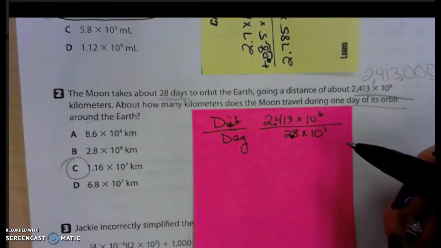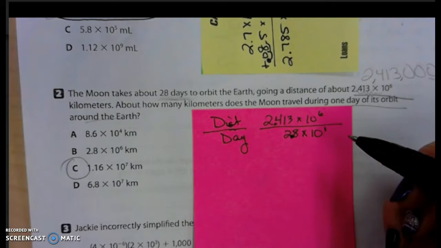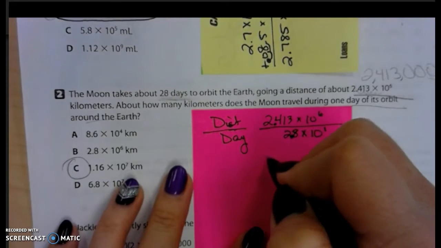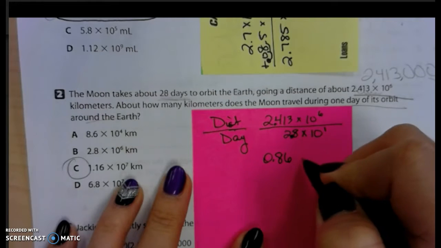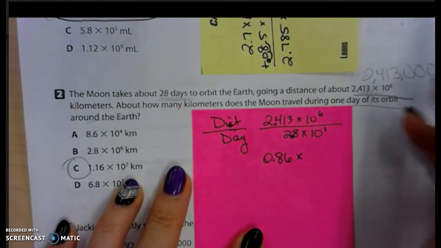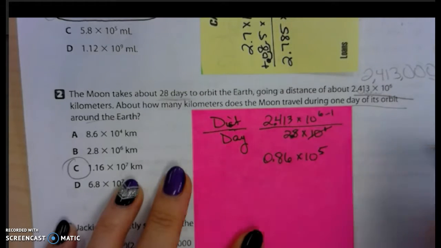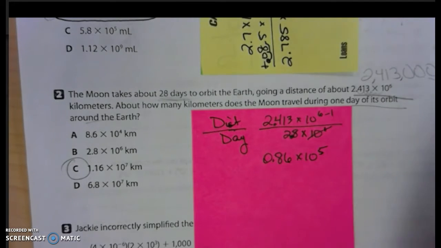Now I can divide 2.413 divided by 2.8 gives me 0.86 and a bunch of other numbers that we're going to ignore. And 10 to the 6th divided by 10 to the 1 is a quotient rule, so we subtract to get 10 to the 5th.